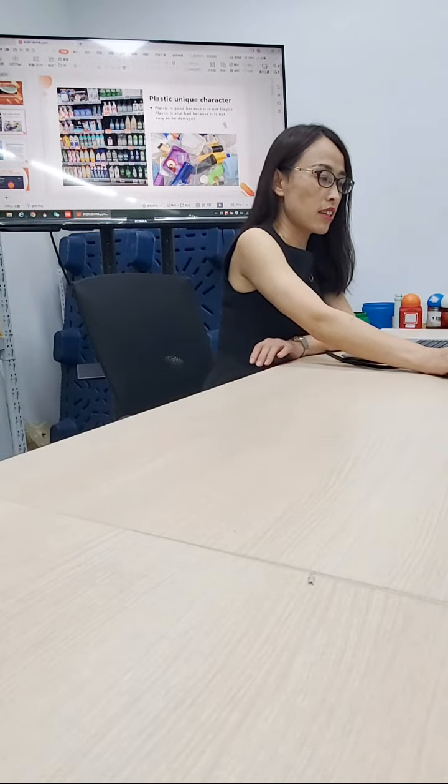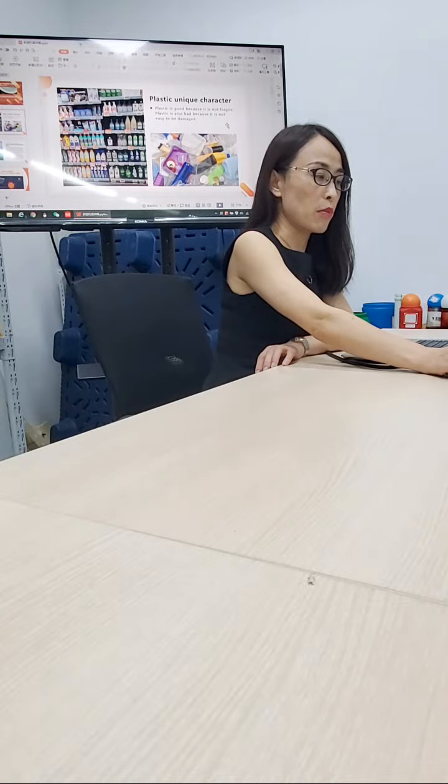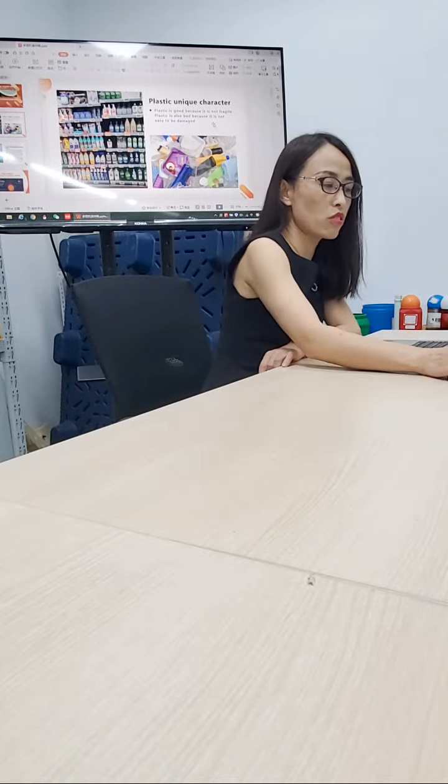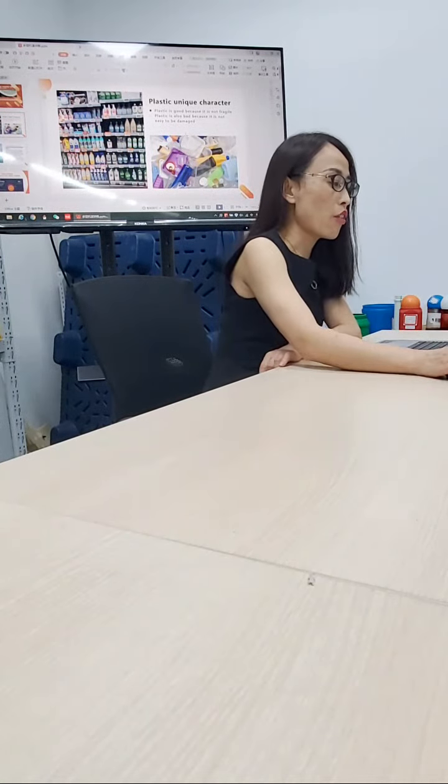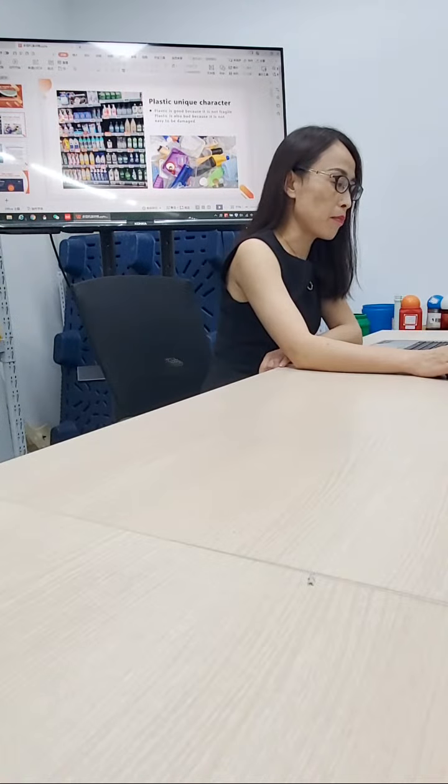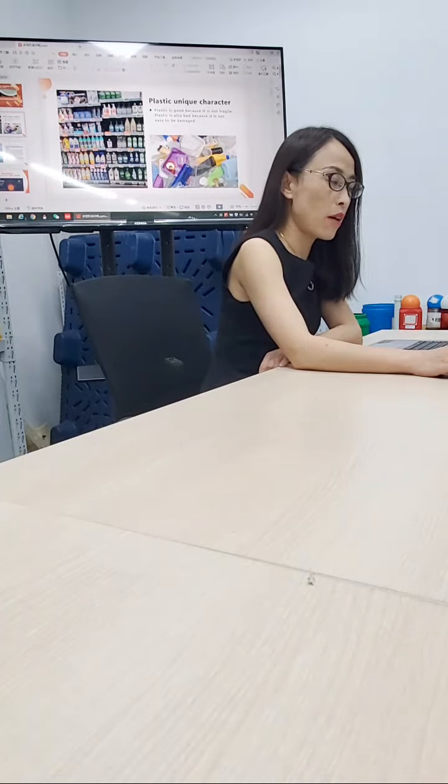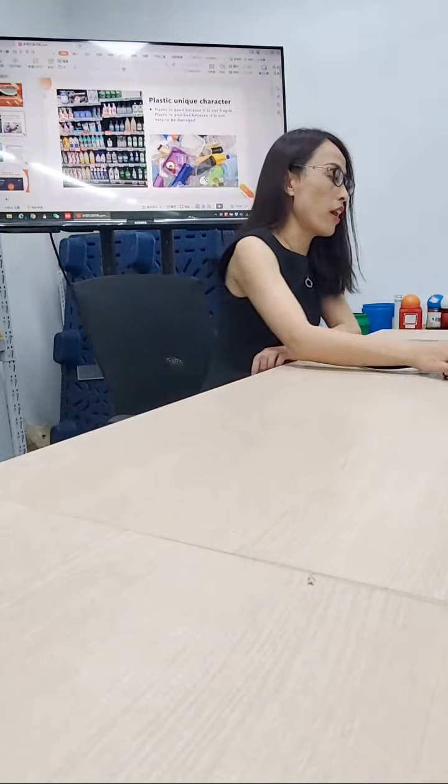Here, the plastic has some unique character. Plastic is good because it's not fragile, different from glass and other materials. But on the other hand, plastic is also not so good because it's not easy to damage, it's not easy to degrade. For example, now in our supermarket, all kinds of bottles, liquid, finished products, the packages are made from plastic, and also in our daily life for laundry, those packages, full of plastic everywhere.